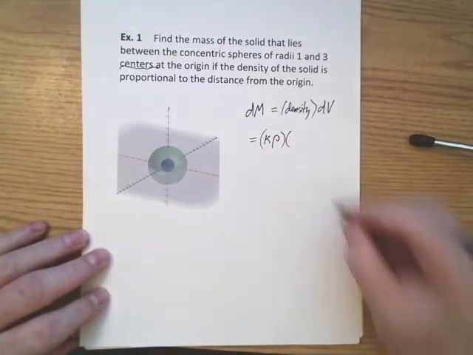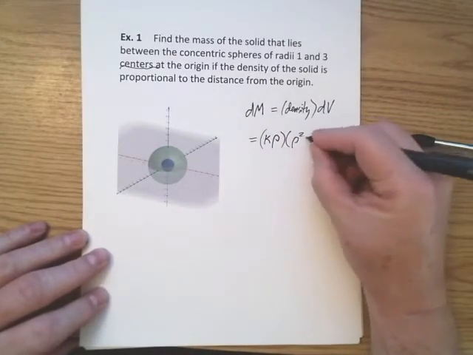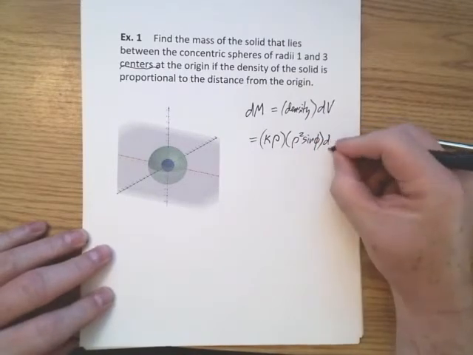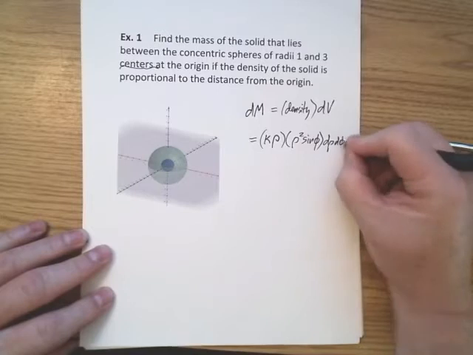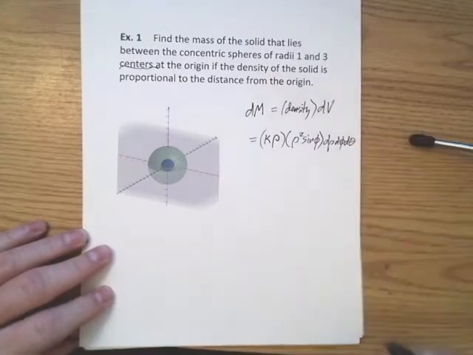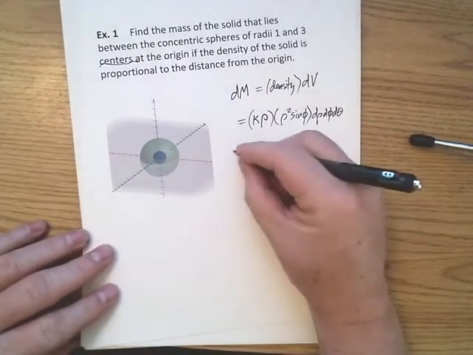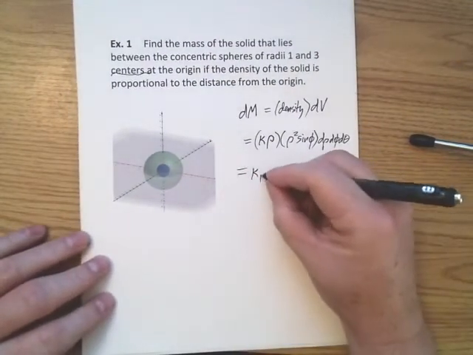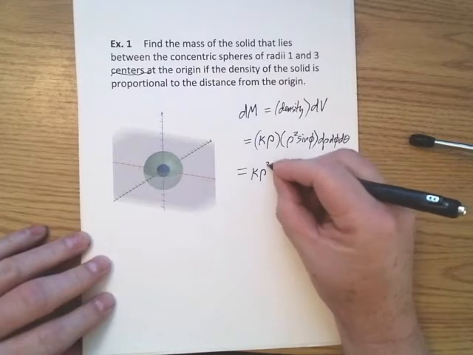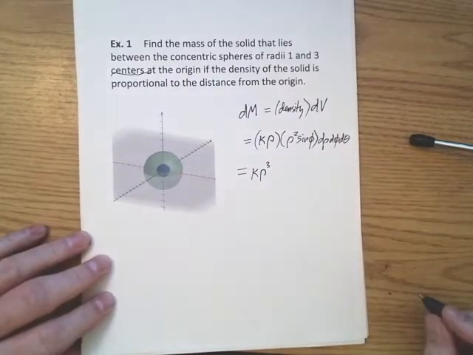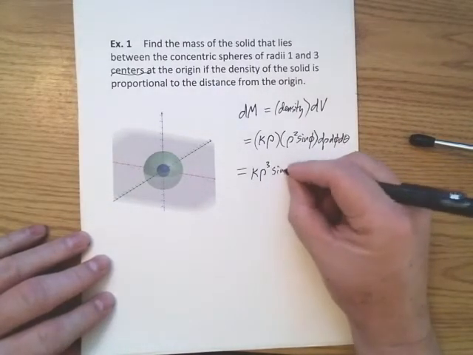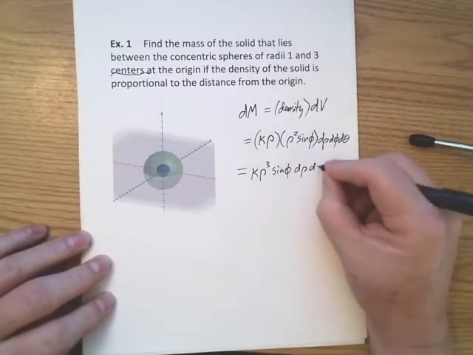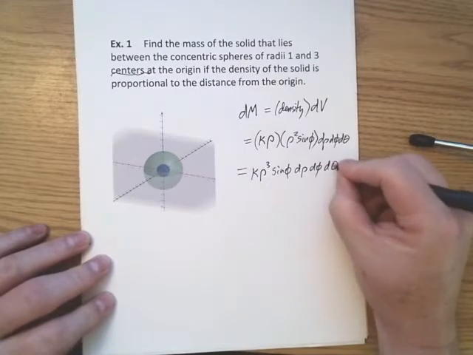And then dV is rho squared sine phi d rho d phi d theta. So our integral is going to look like this: K, whatever that is, we didn't say what the constant of proportionality is, but that's going to be rho cubed then, sine phi d rho d phi d theta.